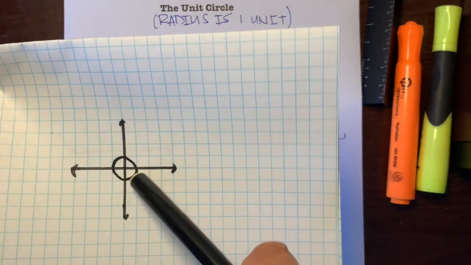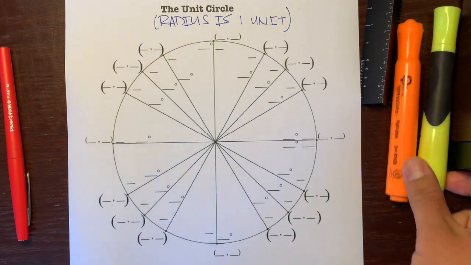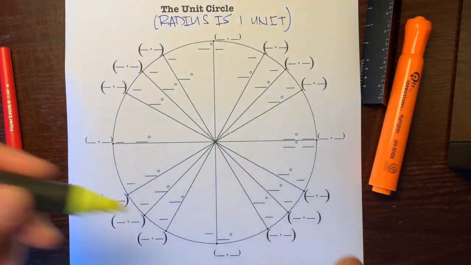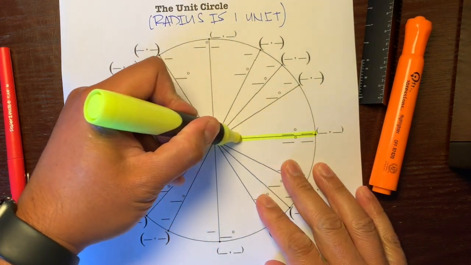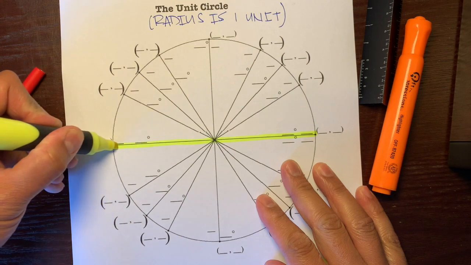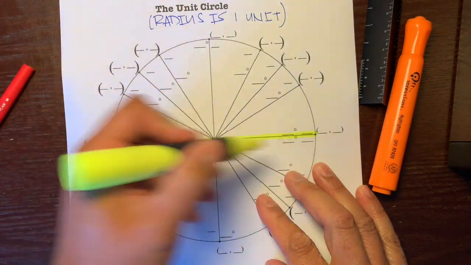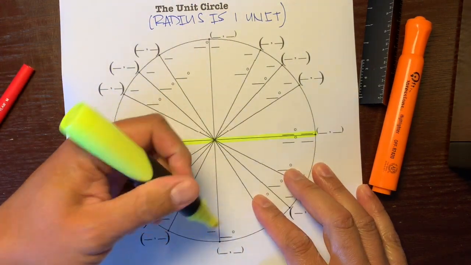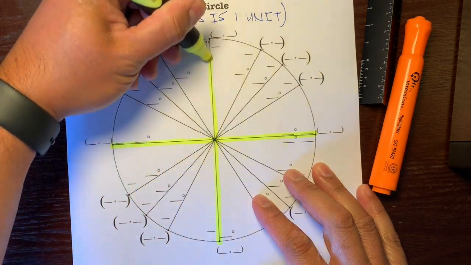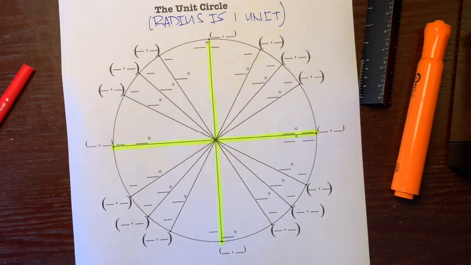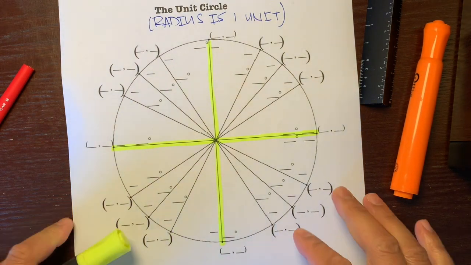So I'm going to take my highlighter and highlight our x-axis, and hopefully you'll highlight your x-axis also. Remember, the x-axis is the horizontal line and the y-axis is the vertical line. So x is the sideways line and the y is the up and down line.